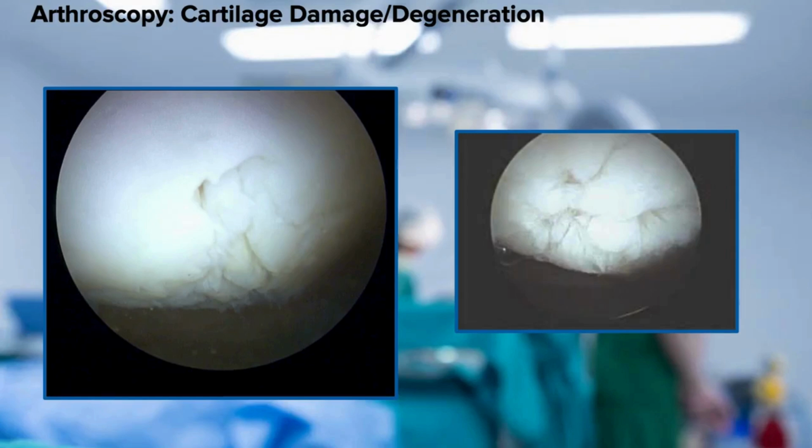You can see in these arthroscopic images how the nice smooth white cartilage that should look like freshly plowed snow has multiple areas of damage that now look like cracks in ice or what some term a crab meat appearance.